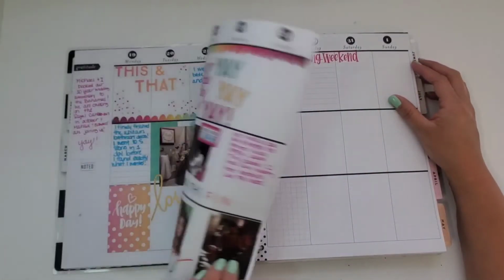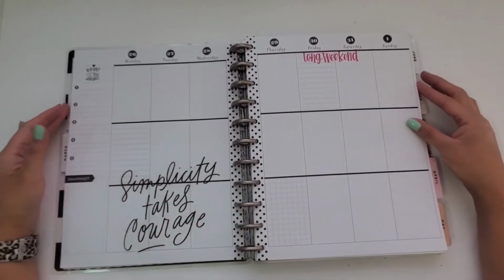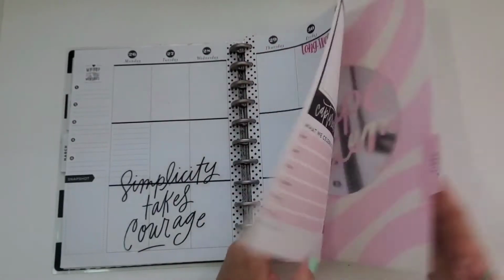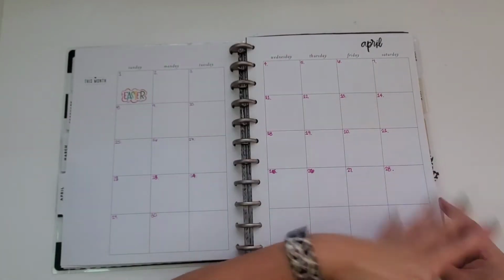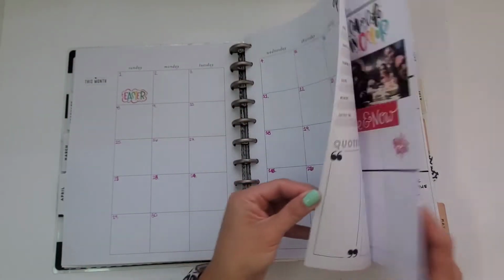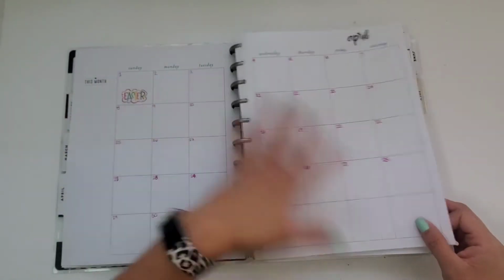So I had weeks like this where I didn't take any photos. So then I just stuck some stickers down, and I learned to just leave it alone. A lot of people do the different things in the months, and I just wasn't good with that either. So I felt like that was a wasted space.